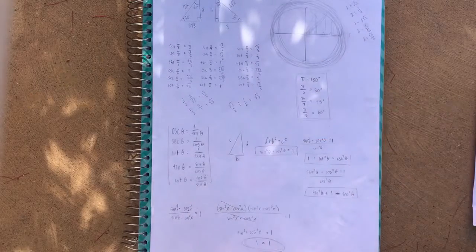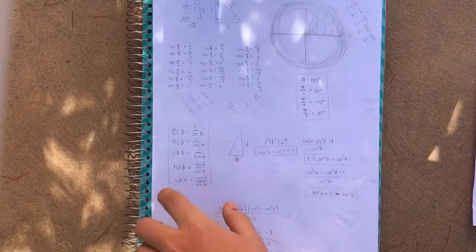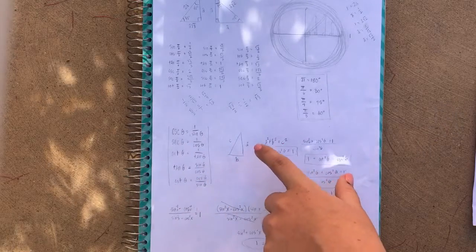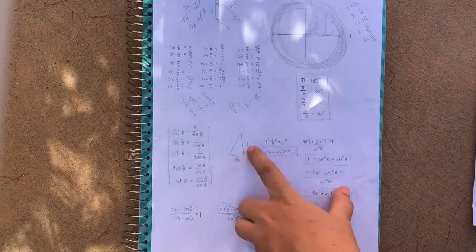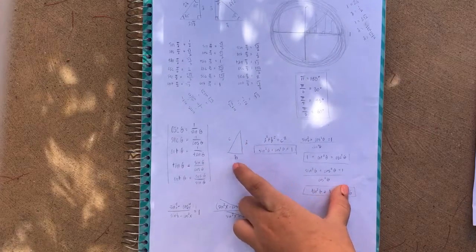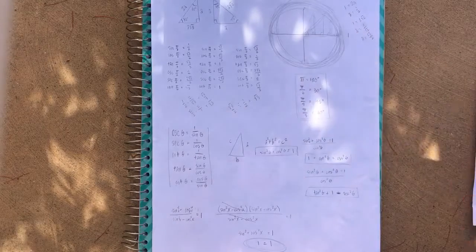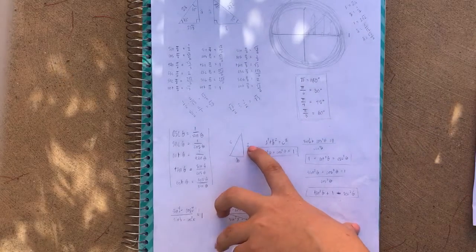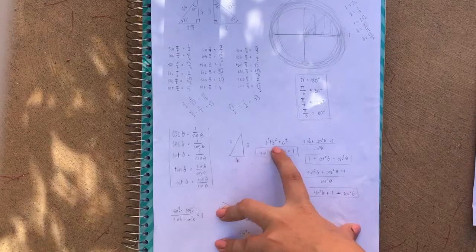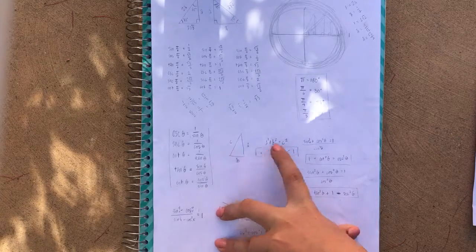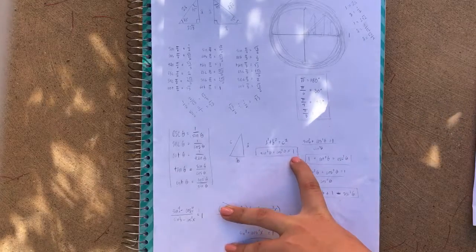So here we're going to prove the Pythagorean identities. Just using the original Pythagorean theorem, which is a squared plus b squared equals c squared, we know that sine is vertical and cosine is horizontal, and that c, the hypotenuse, is 1 because the radius of the unit circle is 1. This means a squared is sine squared, b squared is cosine squared, and c squared is 1 squared, which is just 1. So sine squared plus cosine squared equals 1.